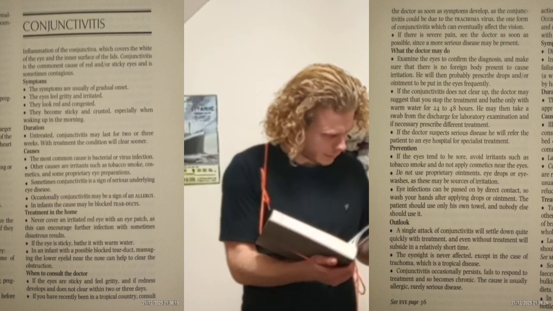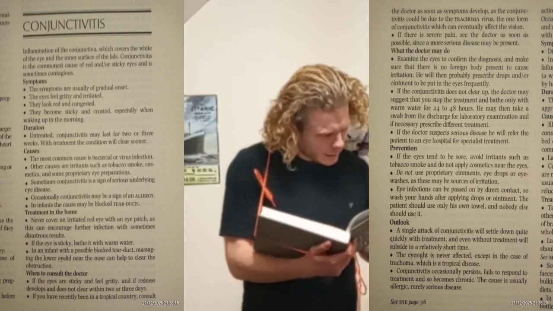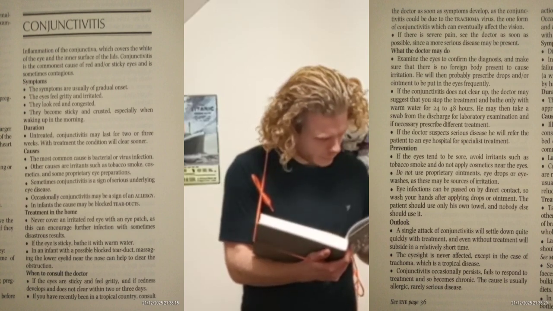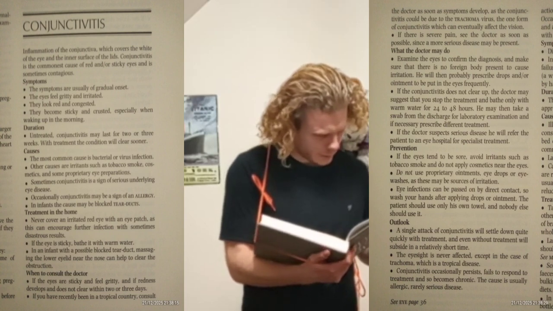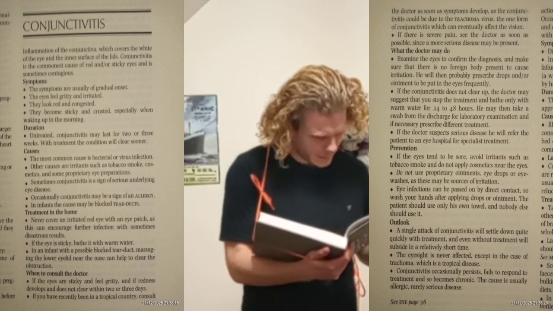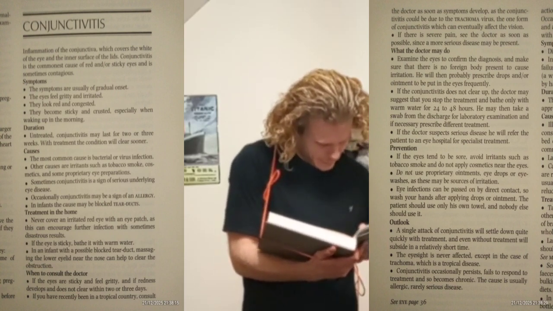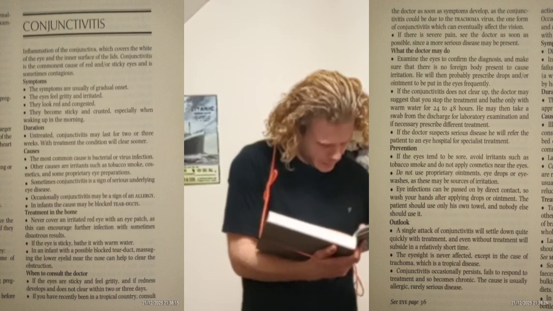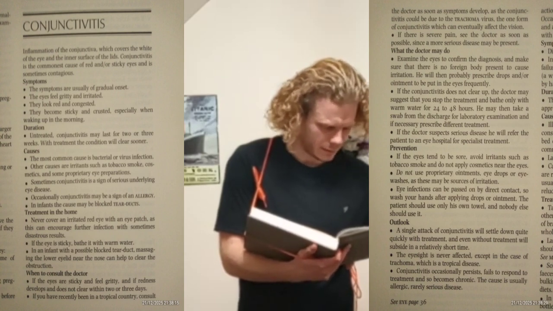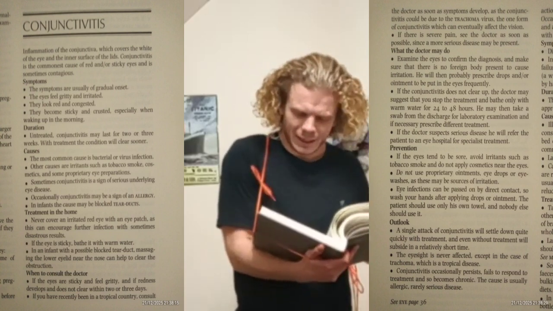There are 22 things, but not conjunctivitis. I can't find it. Maybe here? Okay, the graph, I don't want to show it to you. It doesn't really explain more, and I don't understand it.